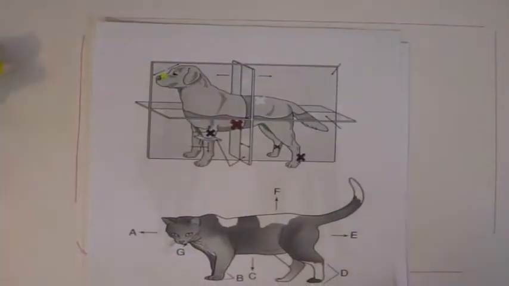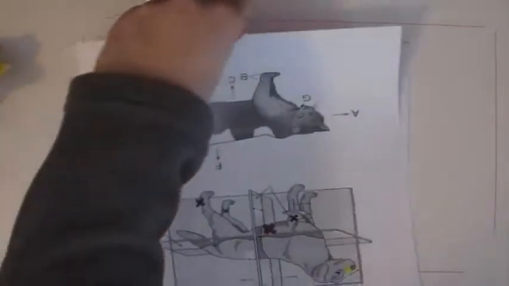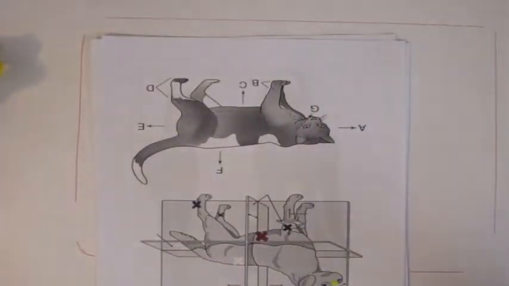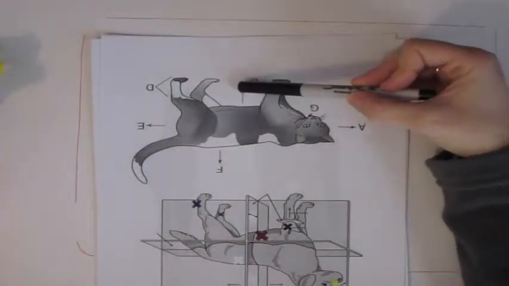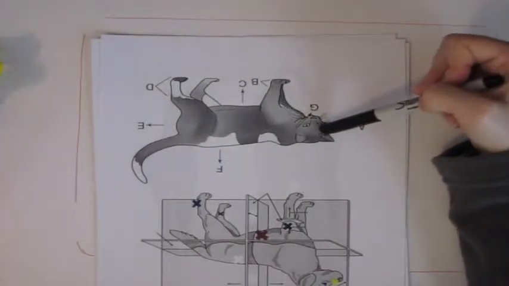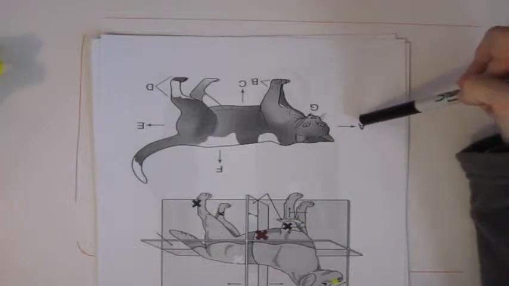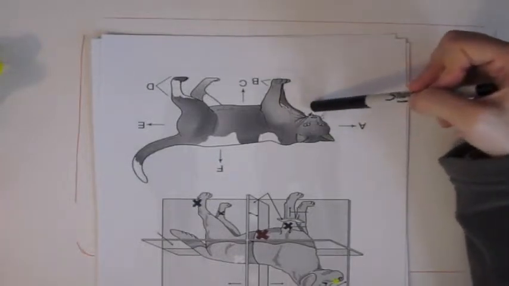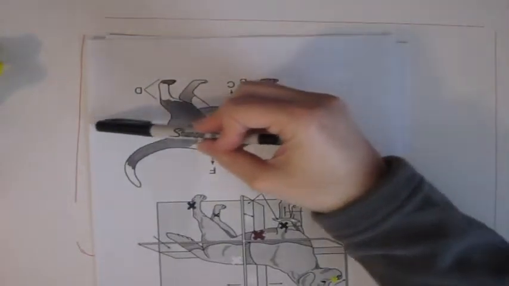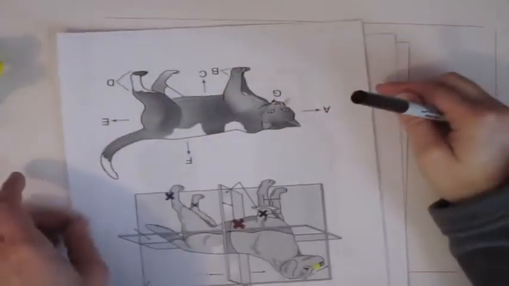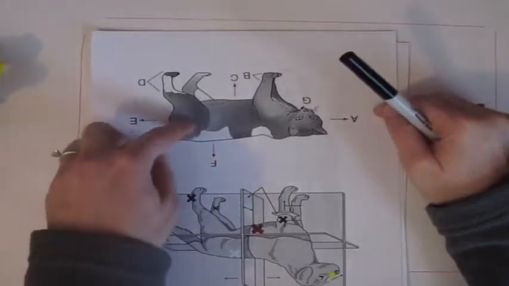Again, to reiterate, even if we turn this animal upside down, the directions still remain the same. This will still always be a dorsal direction. This will be a ventral direction. This is cranial. The G is referring to a rostral direction because it's pointing towards the tip of the nose. This is pointing towards the back side of the animal, to the tail end.